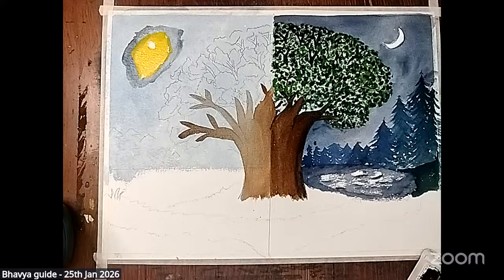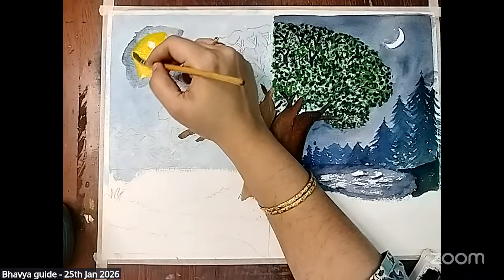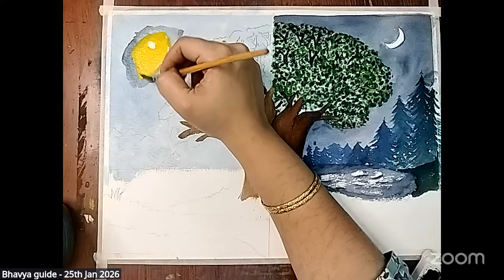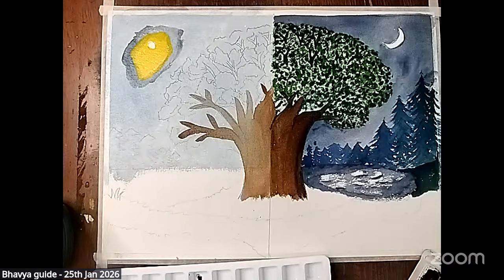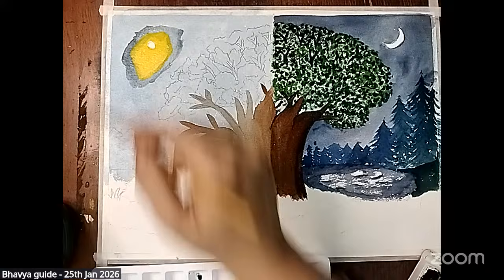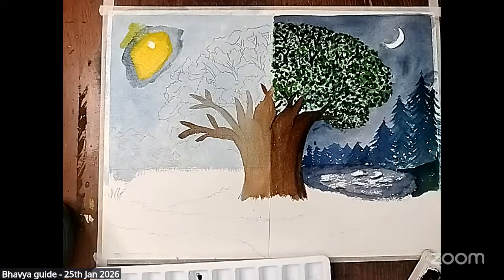Okay. Why have we used gray? Because when we use blue here with the yellow, when it gets mixed up, what happens? It will turn to green. To avoid that, I have taken gray color. First, I applied gray and then I moved it to the yellow color.